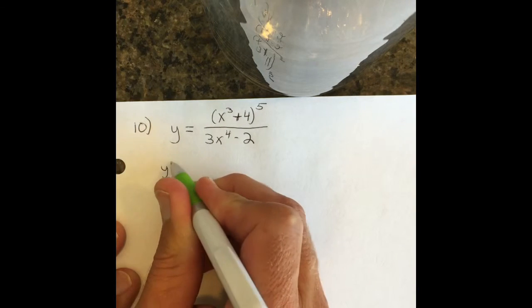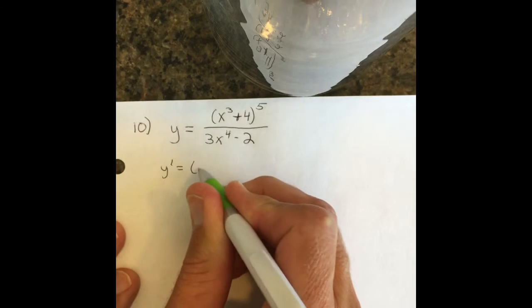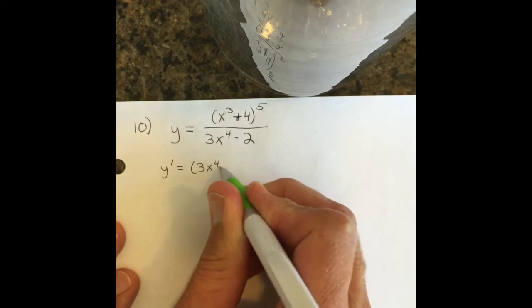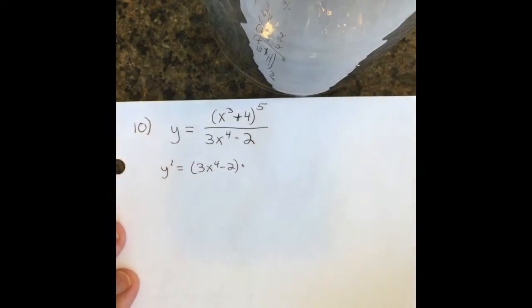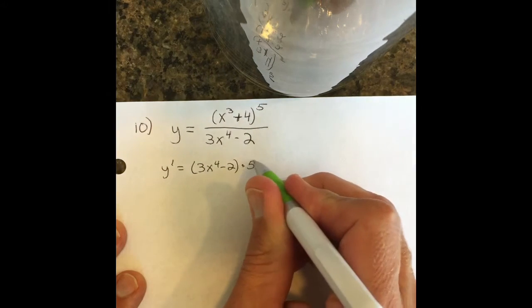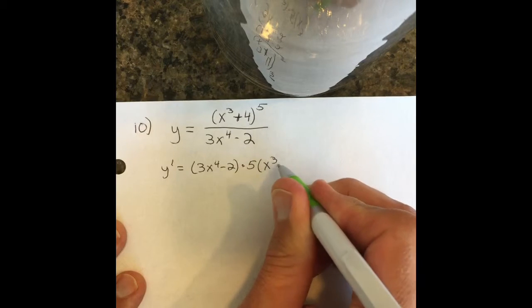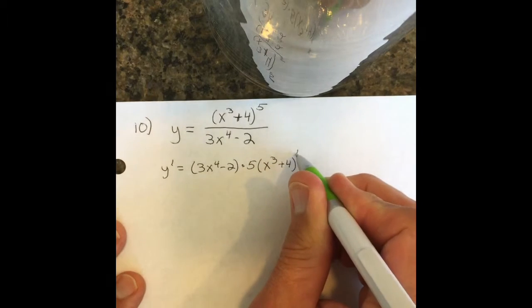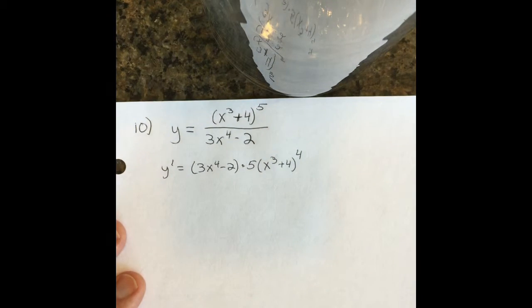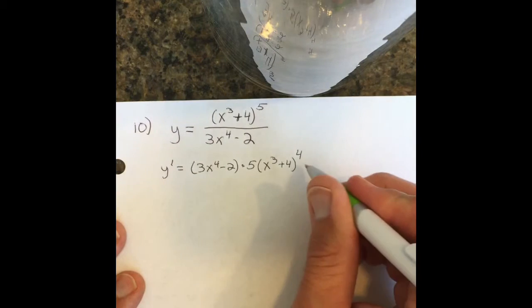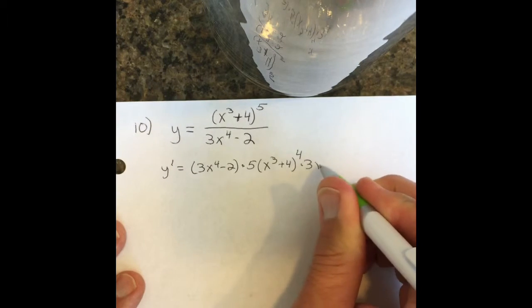So here's the quotient rule. So y prime is going to be the bottom, which is 3x to the fourth minus 2, times the derivative of the top, which is a power of x cubed plus 4. So the 5 comes down, the x cubed plus 4 gets decreased by 1 power to the power of 4, and because it's not simply x to that power of 5, originally you multiply by the derivative of x cubed plus 4, which is going to be 3x squared.